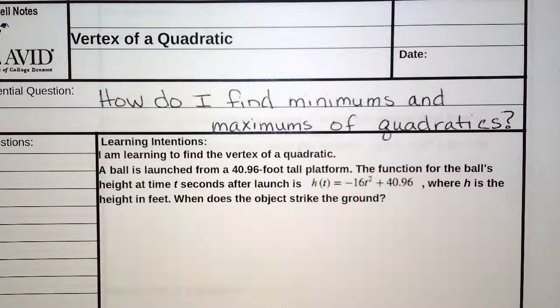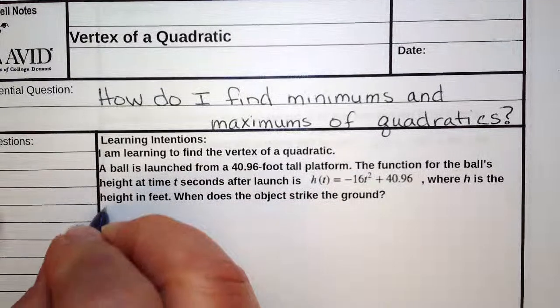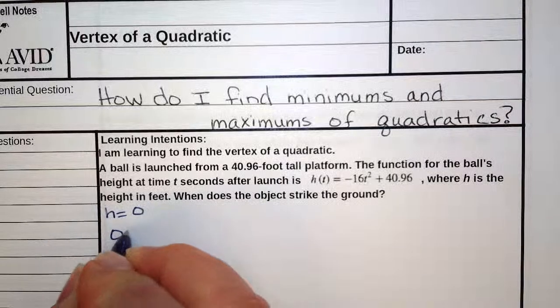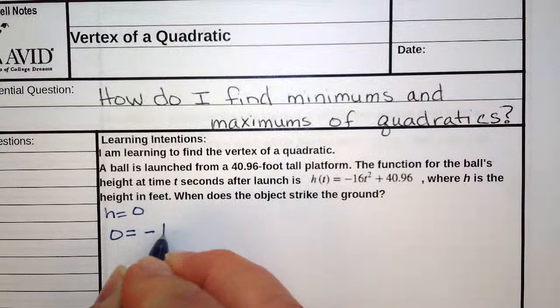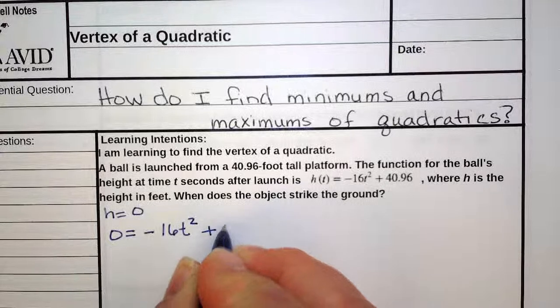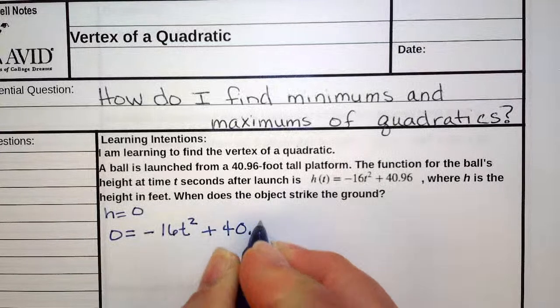Well, I do hope you tried. When it hits the ground, what would the height be? The height would be 0. So we're actually solving for 0. 0 is equal to negative 16t squared plus 40.96.